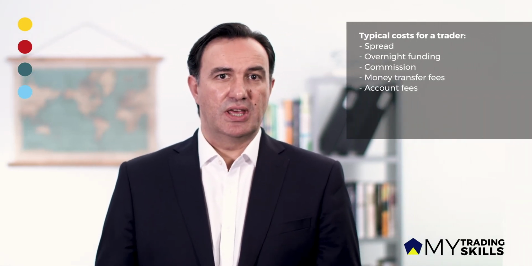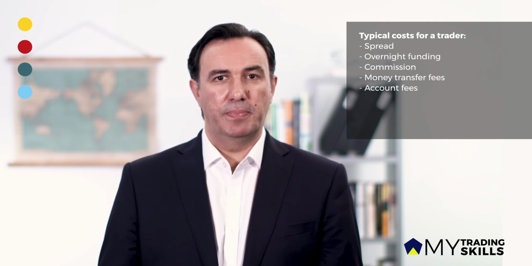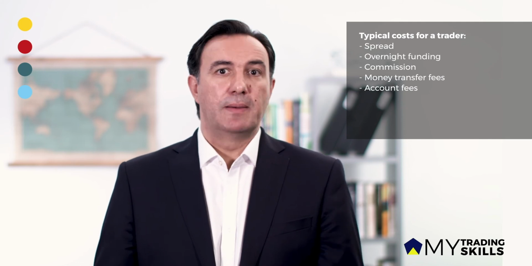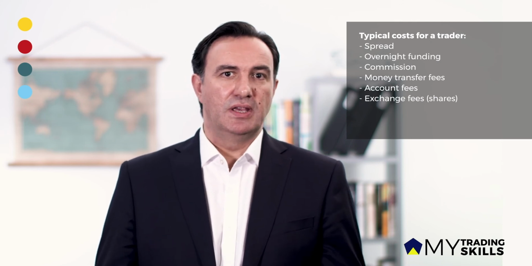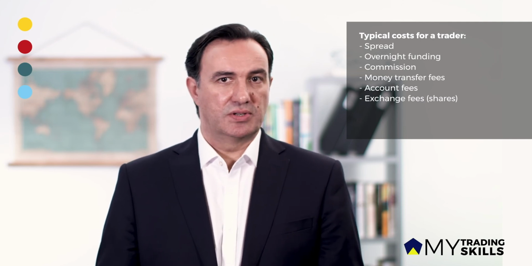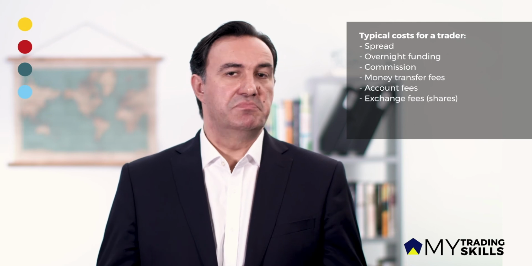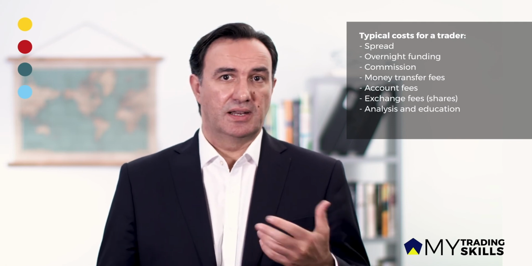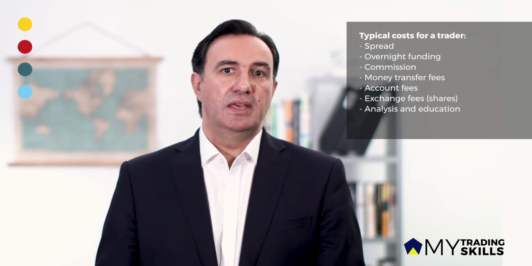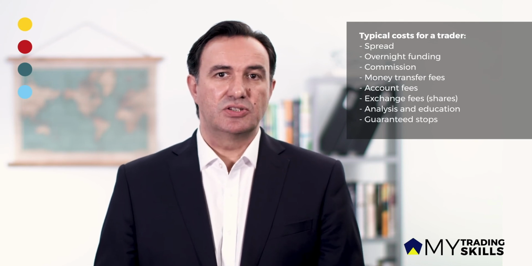You might be charged a monthly fee if you spread bet or trade CFDs on company shares. Some brokers pass on the cost that the exchanges charge them for using their pricing data. This can normally be waived if you trade often with the broker. Once you've decided on your setup, you might subscribe to a supplementary analysis offering or invest in trading education like My Trading Skills.